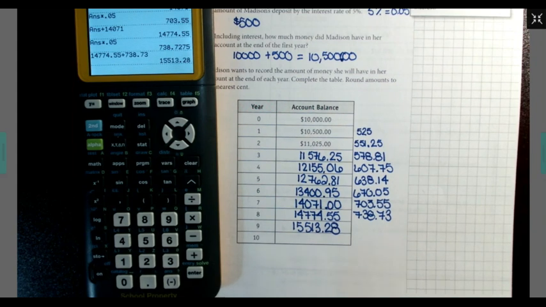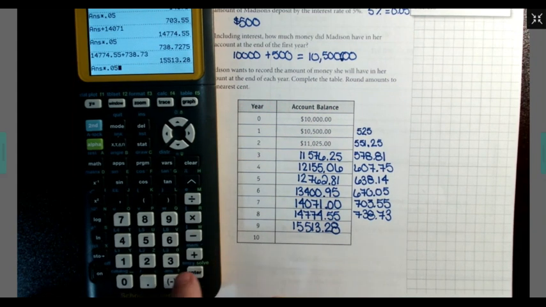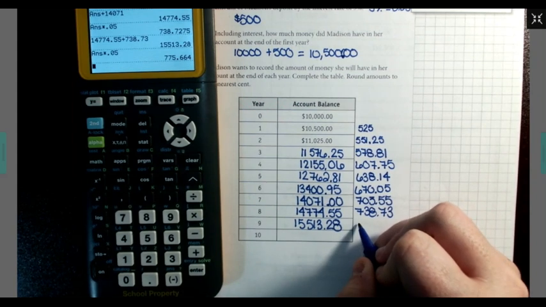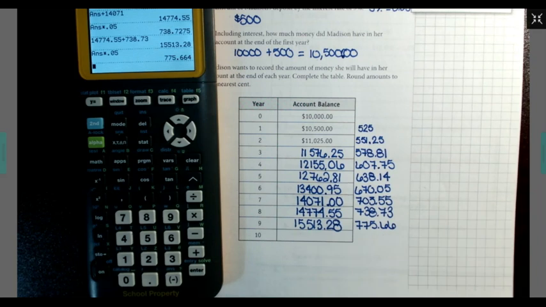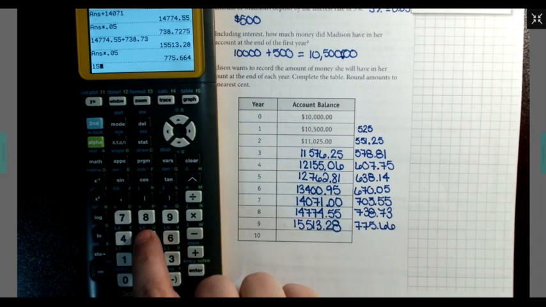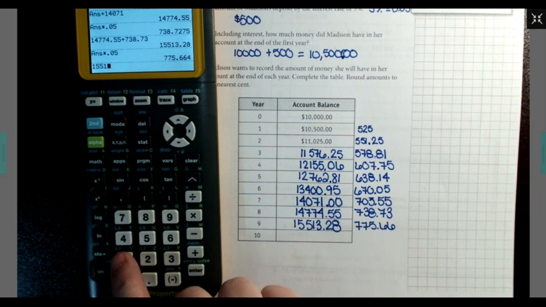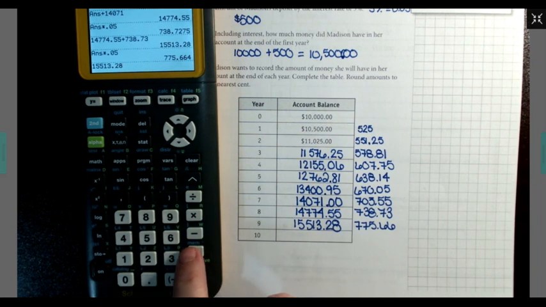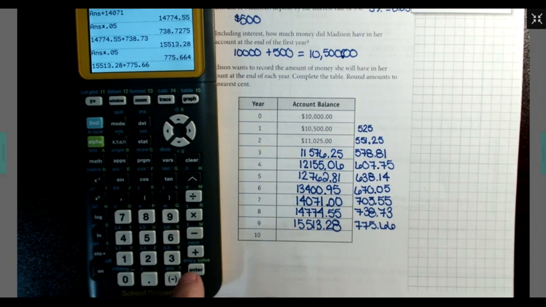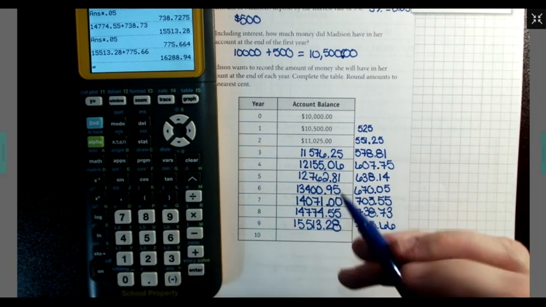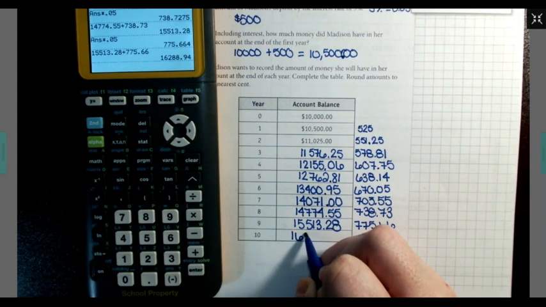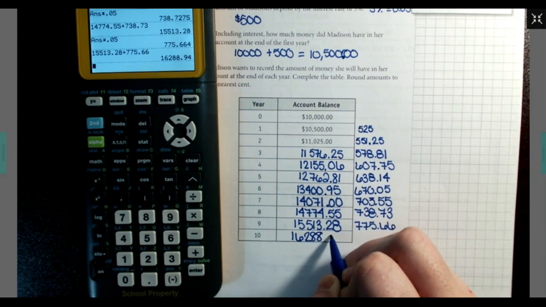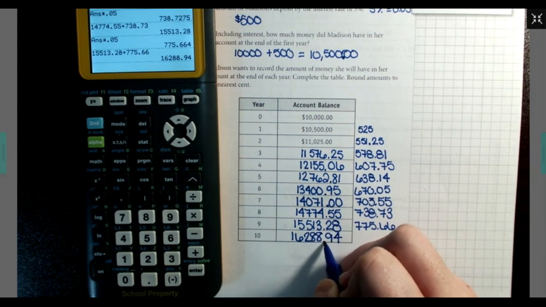We then multiply by our 0.05 interest rate. We get $775.66 for that year's interest earned. Last time we take our $15,513.28, add the $775.66 interest, and I have at the end of year 10 $16,288.94. Wow.